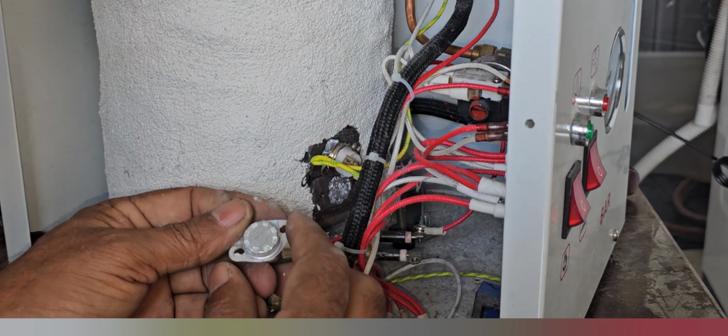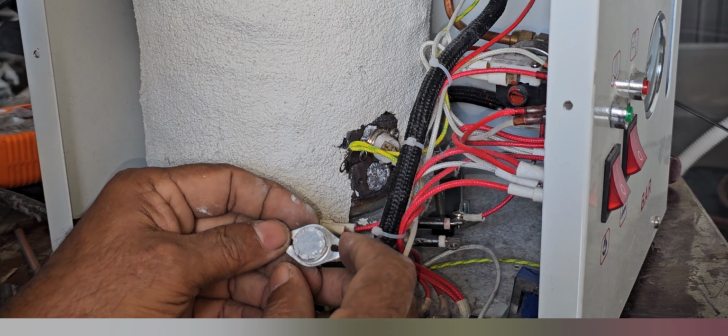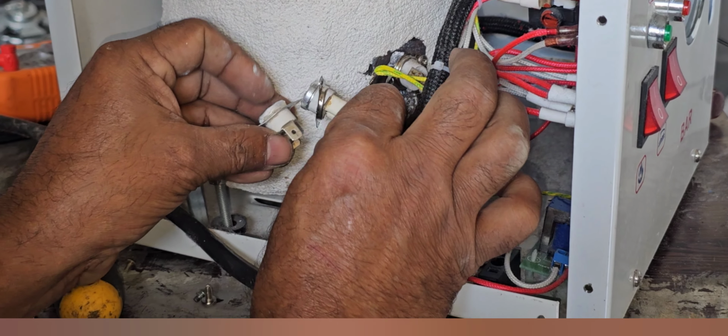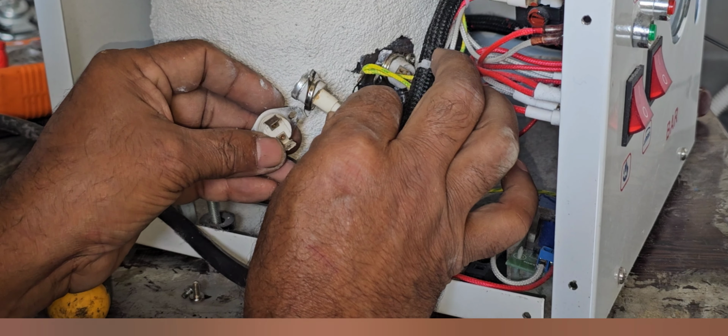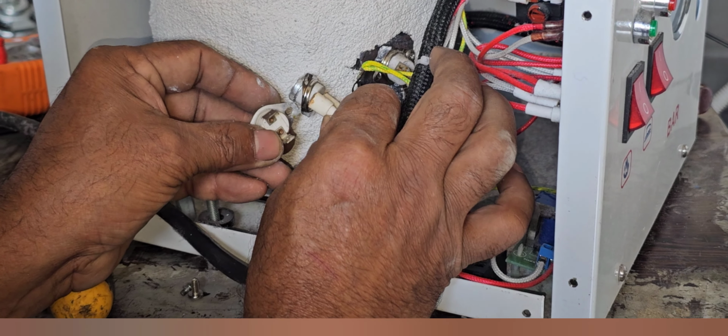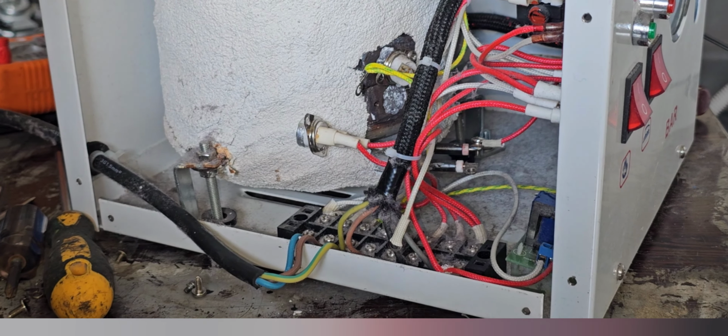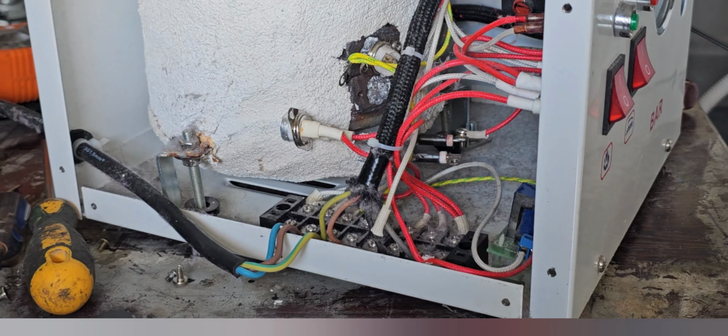Now I have the same thermostat. Here I can change this one. It is the same. Now I will remove this one and check. I will refix it. After that we will start and check.